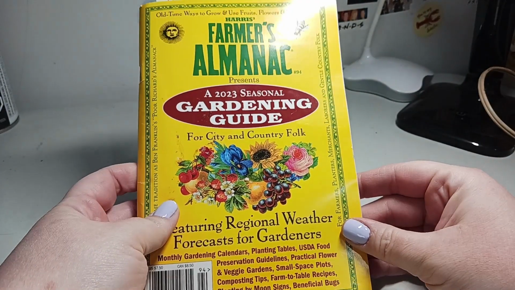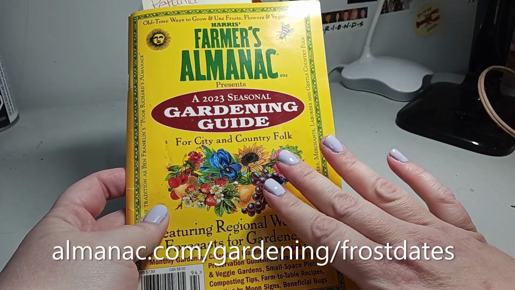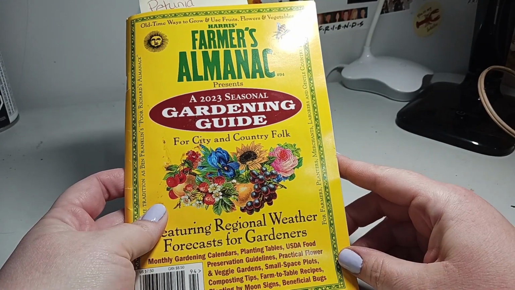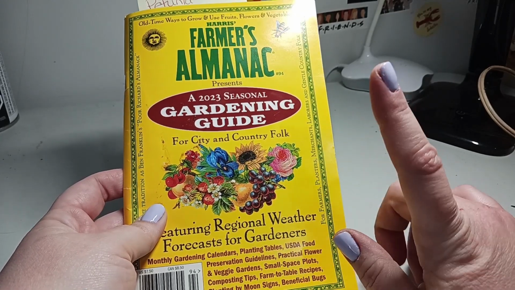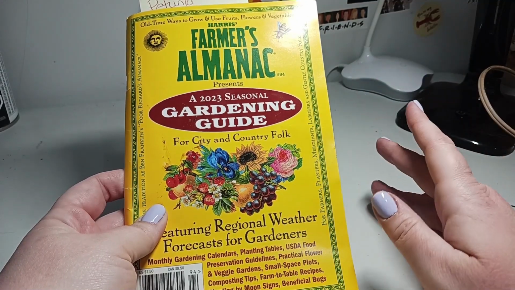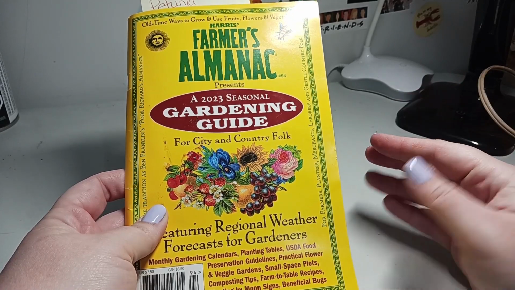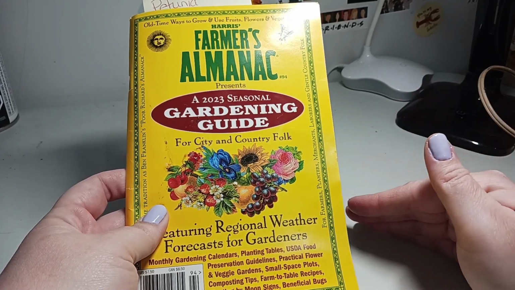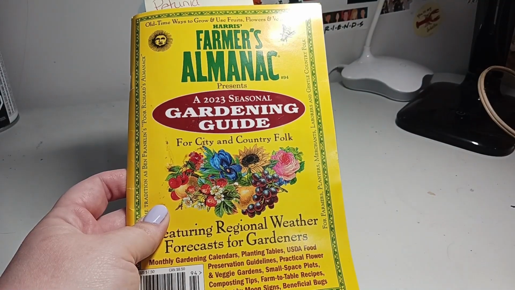The first one, I'm going to put the link across the screen and I'm also going to put it in the description box, but you are going to be going to almanac.com, and this is the Farmer's Almanac that you can actually buy at the store, usually your big box stores or anywhere that you can buy magazines will have this. But you go to the website, you put in either your town or your postal code or your zip code if you're in America, and it is going to bring up your last frost date, your first frost date, and typically which region or zone that you're in.